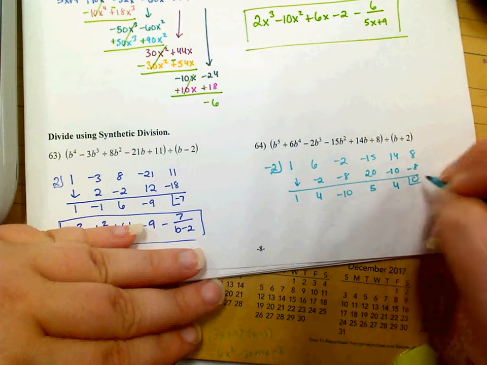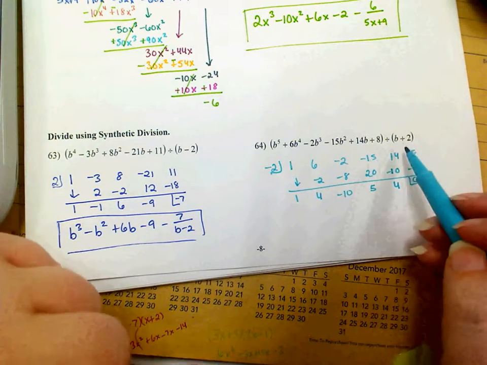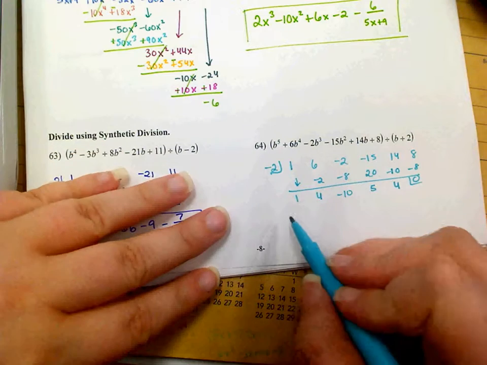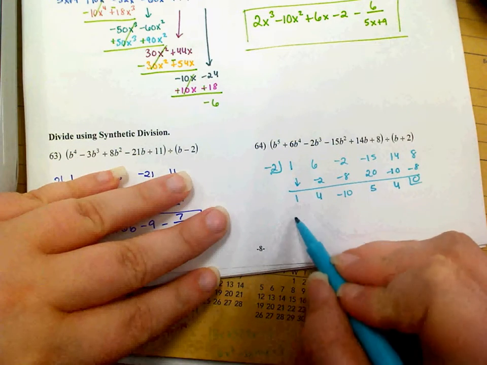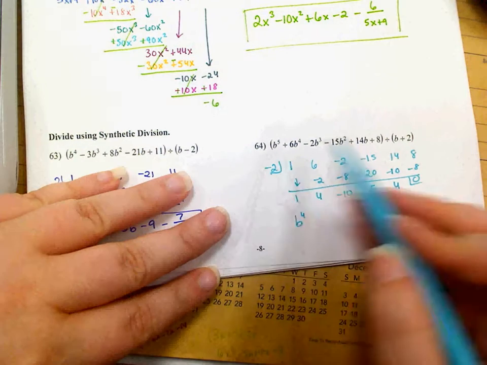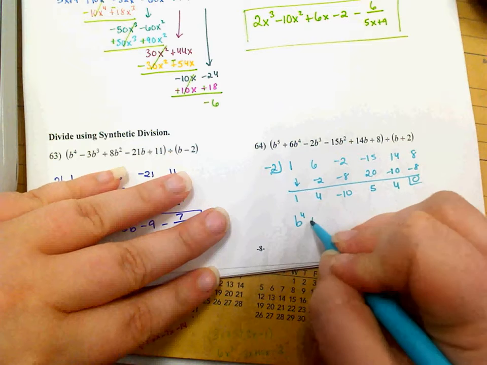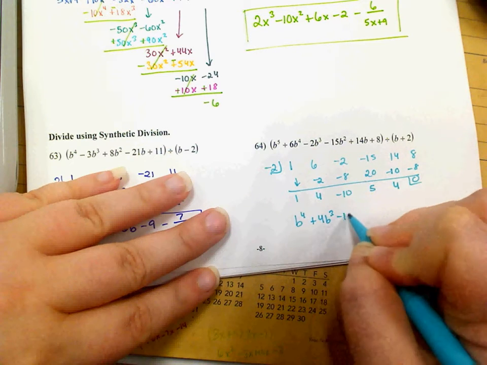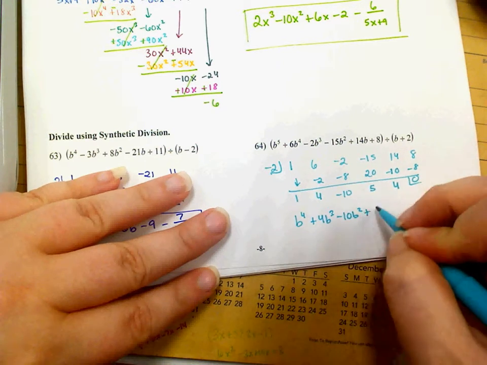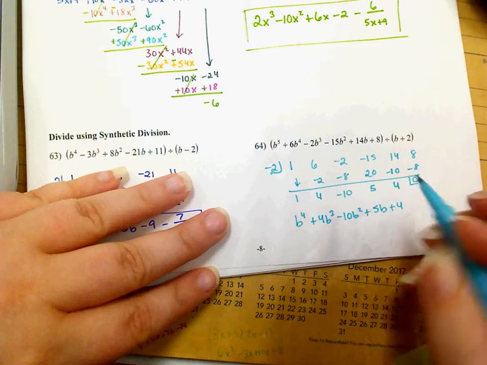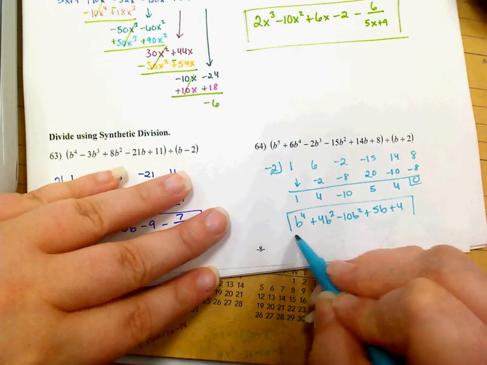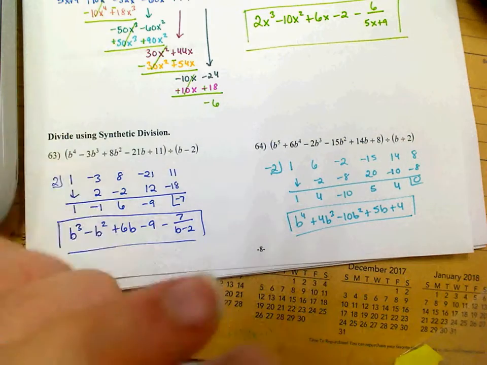Which means b plus 2 is a factor of that. So I've got b to the 4th. I started with the power of 5. I divided out 1. Plus 4b cubed minus 10b squared plus 5b plus 4. And there we go. And that is page 8.